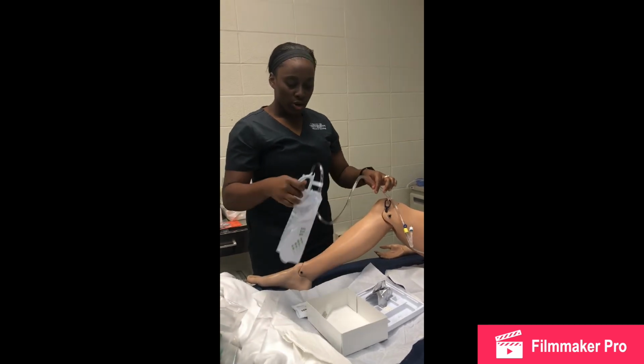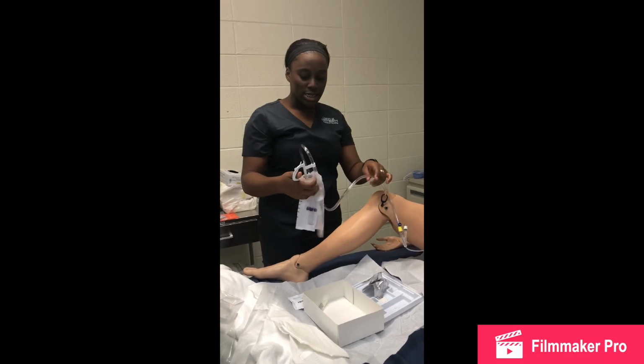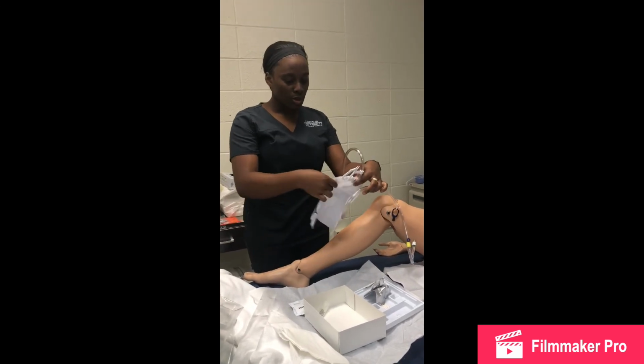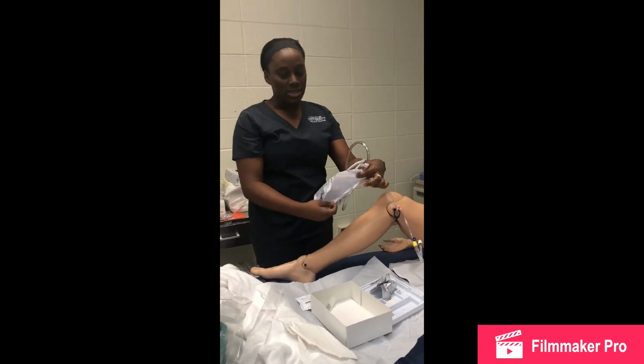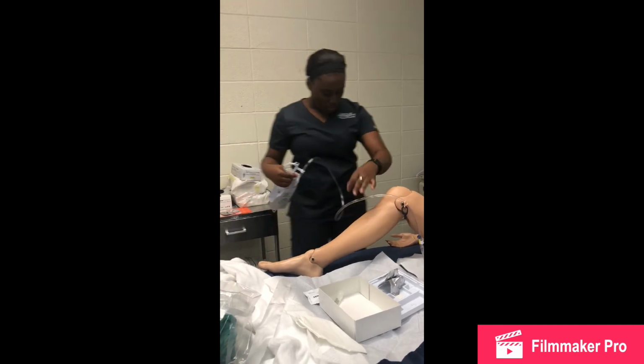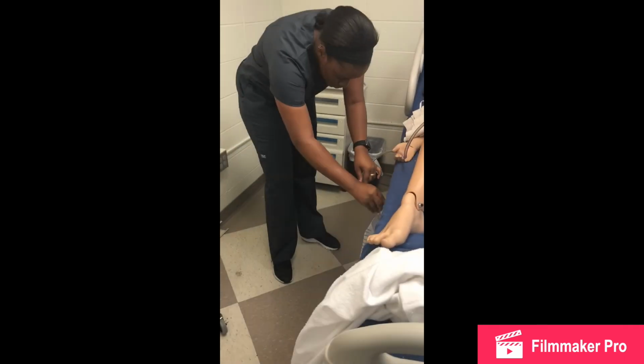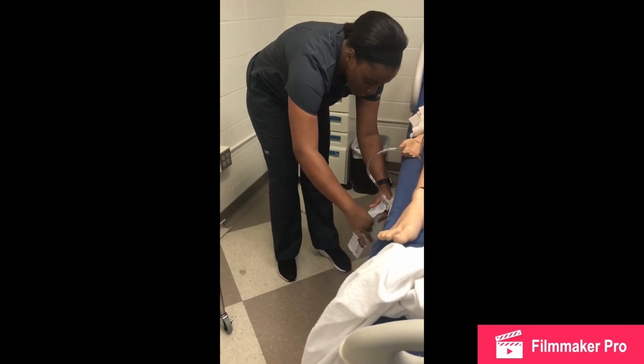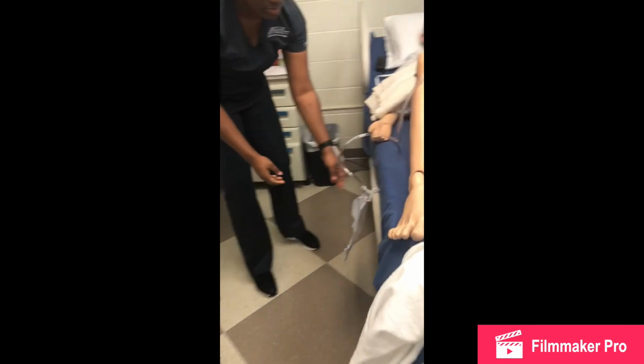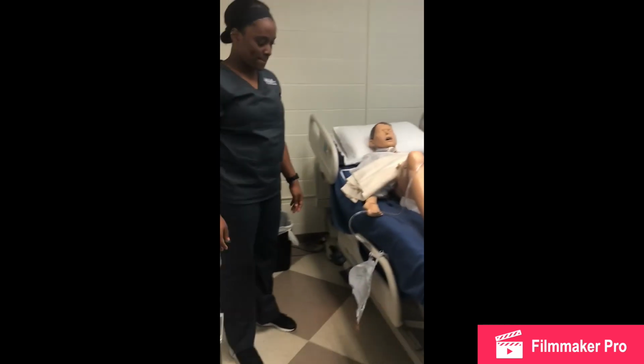Then I would record the amount of urine that came in, the date and the time, the color, right? Or if it has any odor, and I will put it on the side of the bed right here. So that's it for my insertion of a Foley catheter.